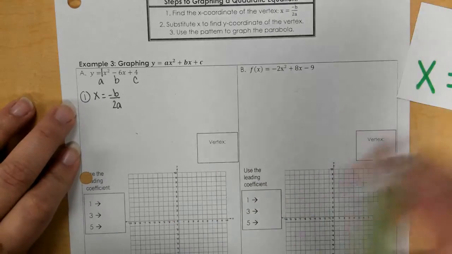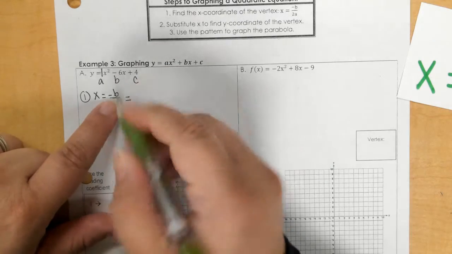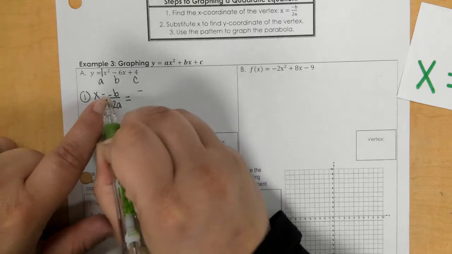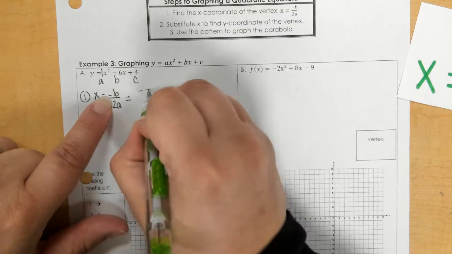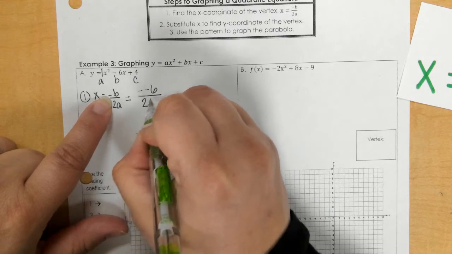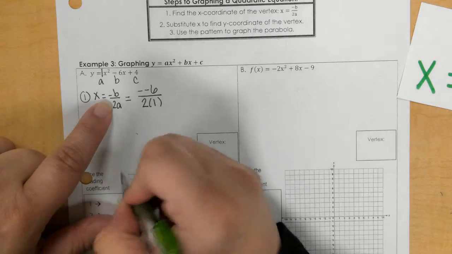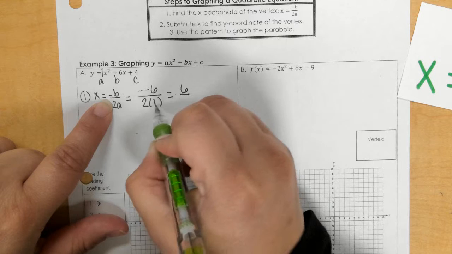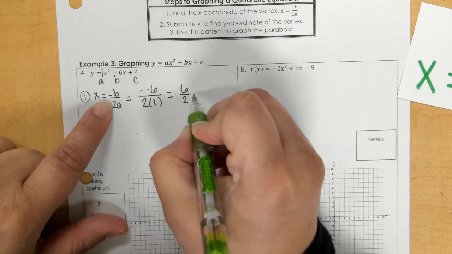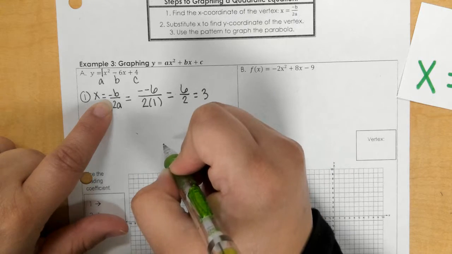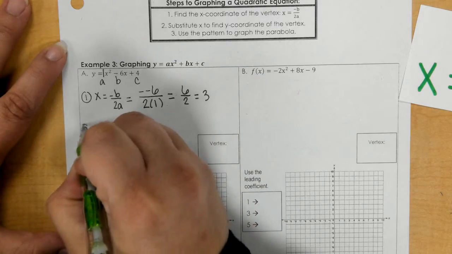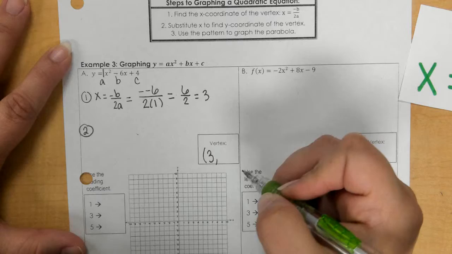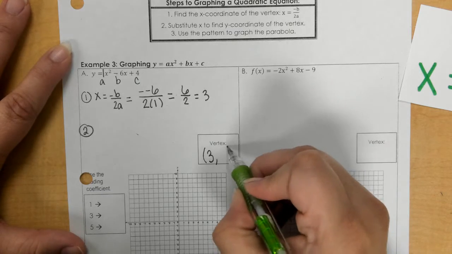It's very important. You will have to memorize this. Okay, so then I plug in those numbers. So I have a -6. So a negative from this formula, a negative from the problem, over 2 times a, which is 1. Double negative makes 6, and 2 times 1 is 2. When I divide those, we get 3. Now, this 3 represents the x value of the vertex. I need to know the y value of that vertex.